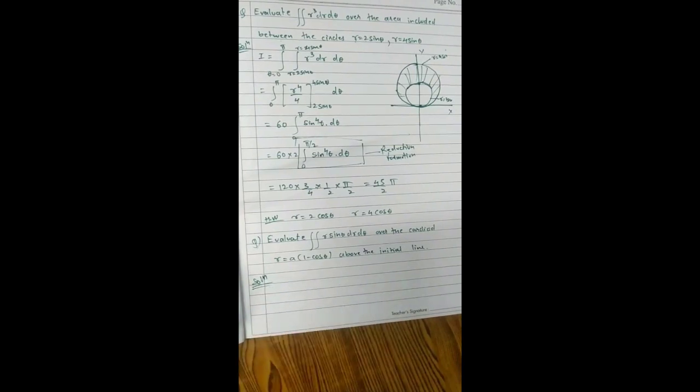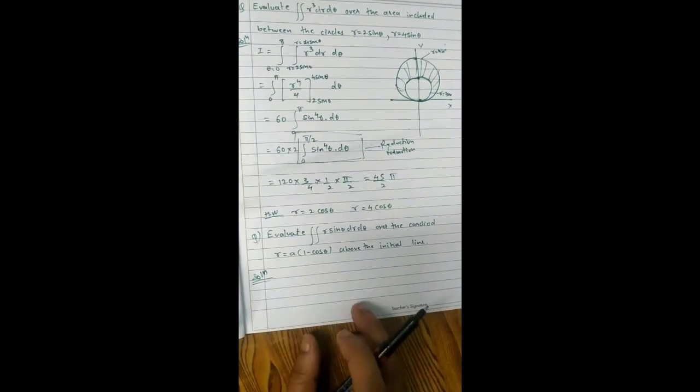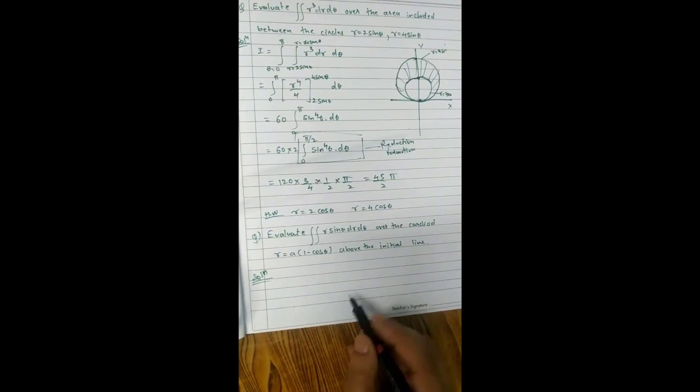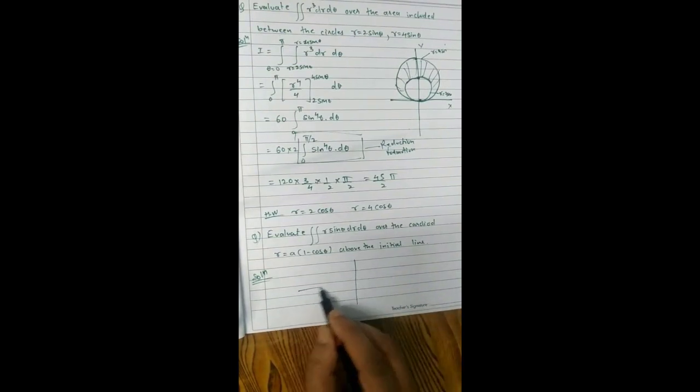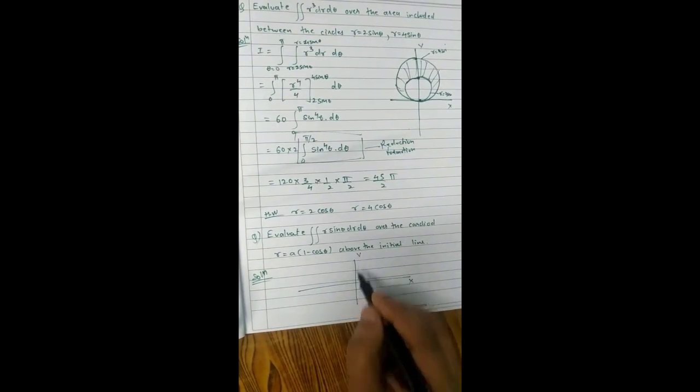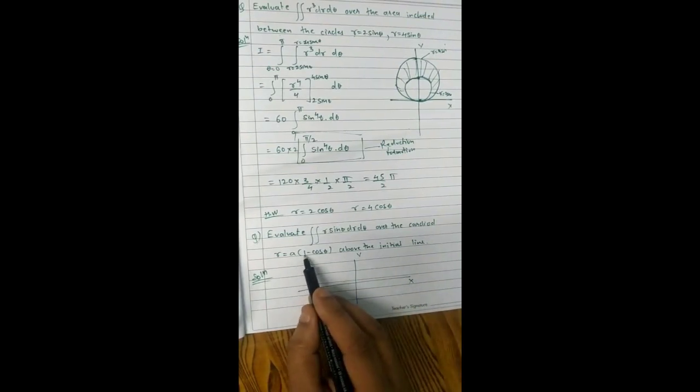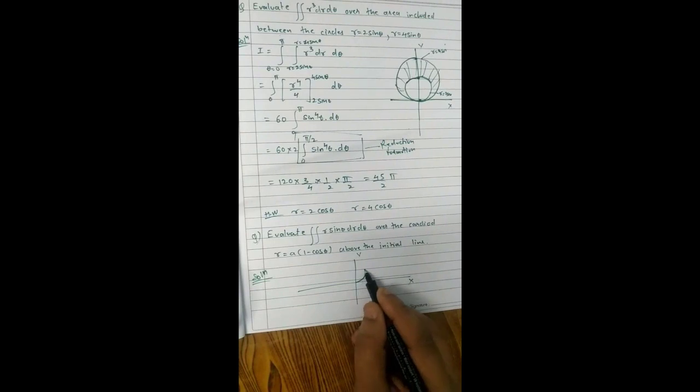So before writing up the solution, you should have the habit of drawing a rough sketch, right? So see here, how does a cardioid look like? First draw this x, this is my y, right? So the cardioid, since it is 1 minus, so always it is towards the left. Sorry, I am not that good at drawing.